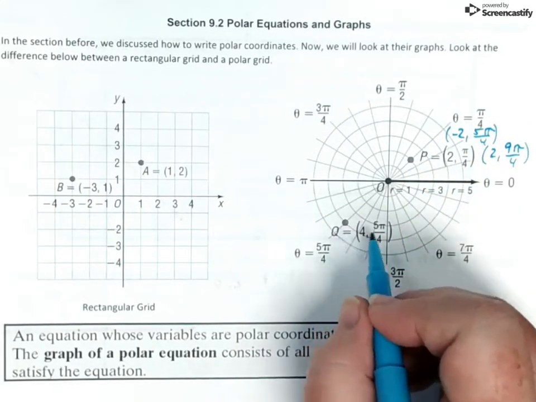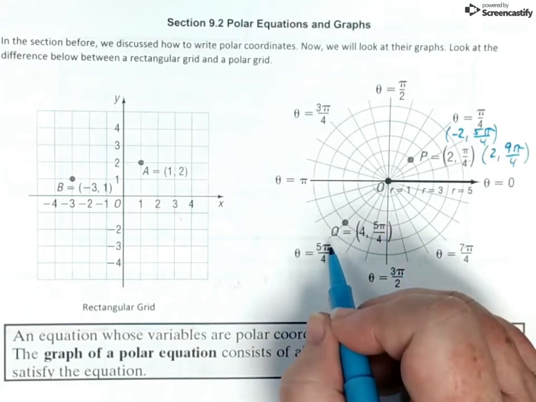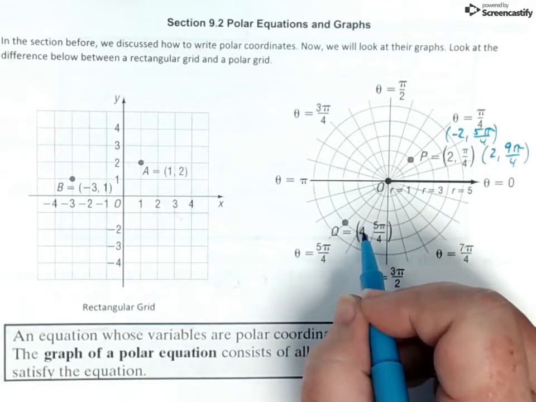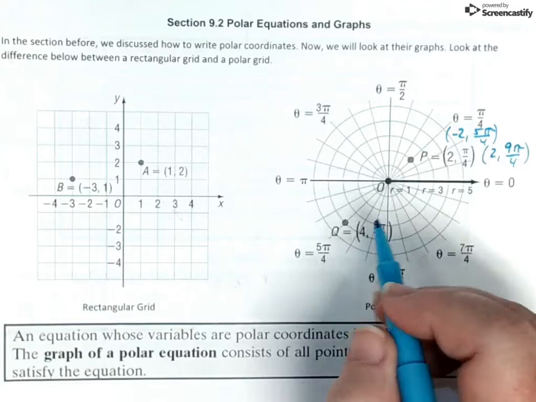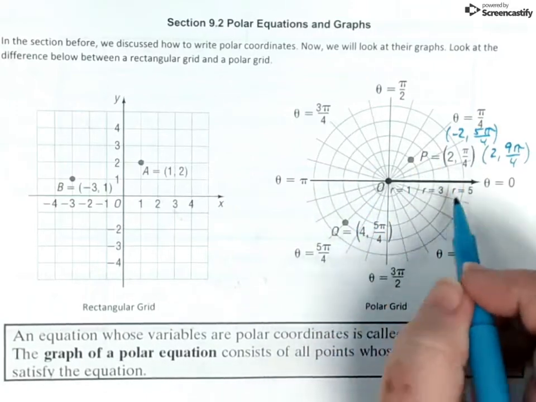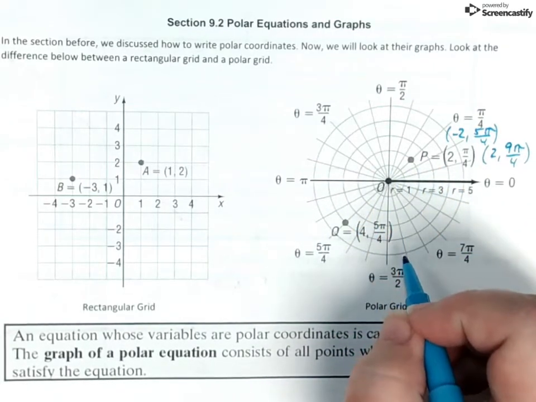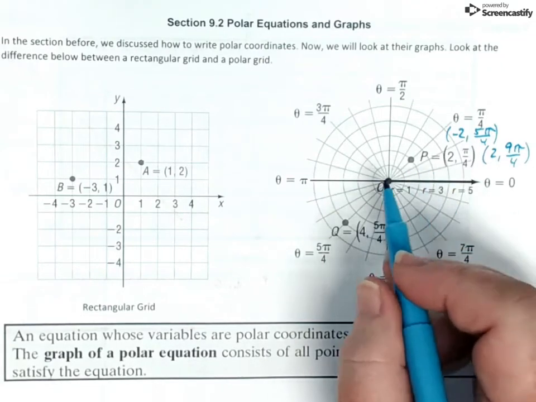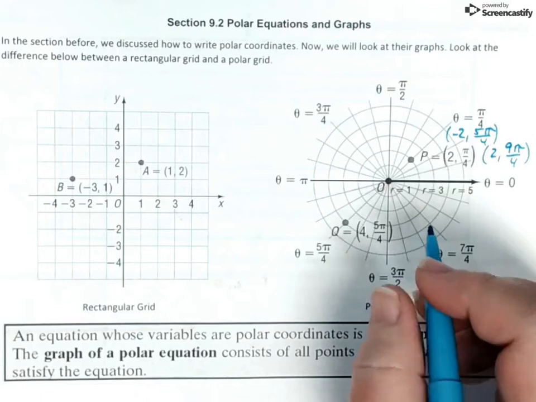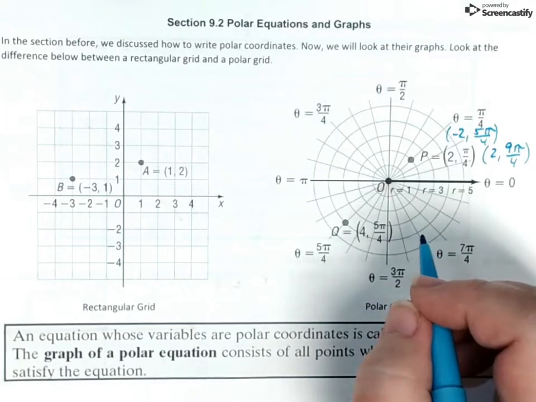All three of these are just names for this point P. And point Q, even though it's on the line 5 pi over 4, is a very different point. First of all, the radius is 4. The second thing is that it is in a different quadrant. But all about graphing, we can take equations that are not like anything we've seen before, and we can create them in polar format. In order to do that, we're going to have a little bit of background.